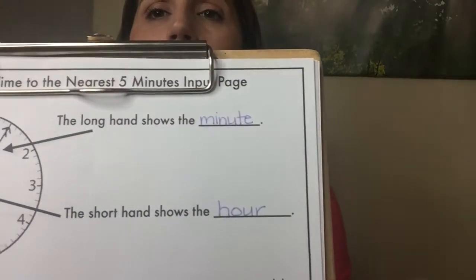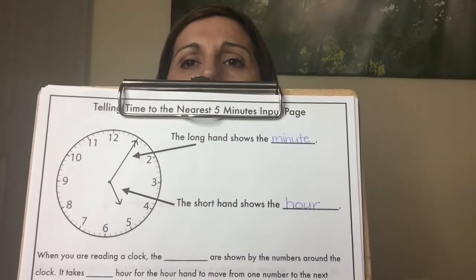So when we're telling time on a clock, that long hand is going to show us how many minutes have gone by in the hour. The short hand shows the hour. Okay, so you're going to write hour on that line. The short hand shows the hour. So that's going to tell us what hour we're in. And the short hand and long hand work together to tell us what time it is.